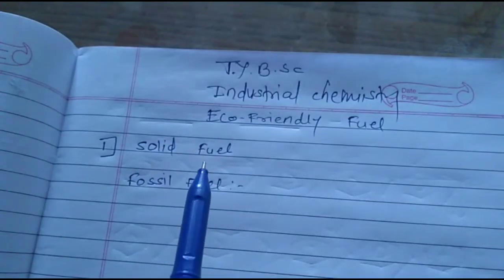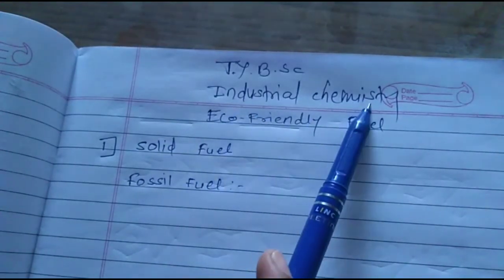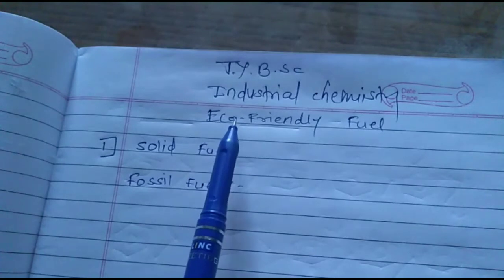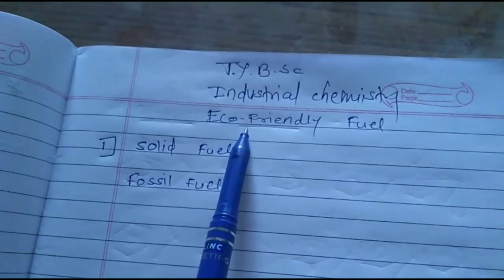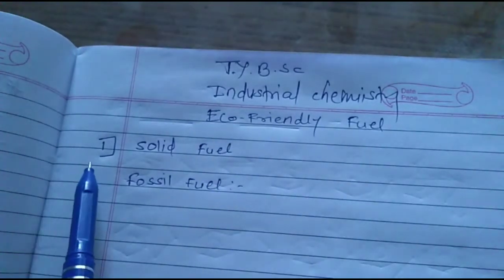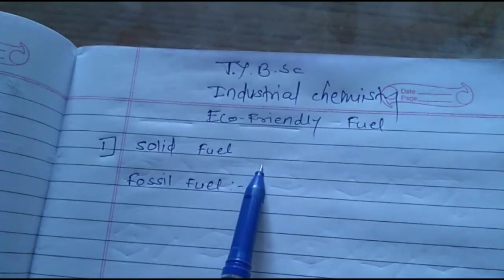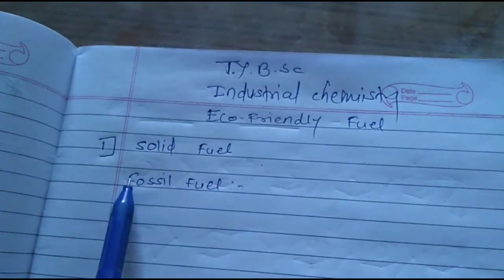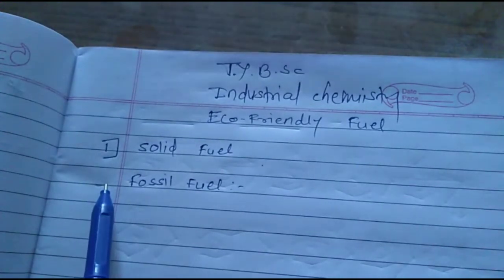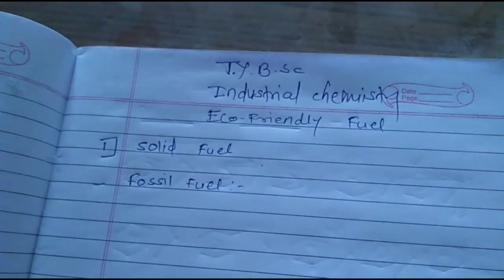To all. We are going to learn industrial chemistry. The chapter is eco-friendly fuel. Here we are going to learn about solid fuel. In that, fossil fuel is a solid fuel.